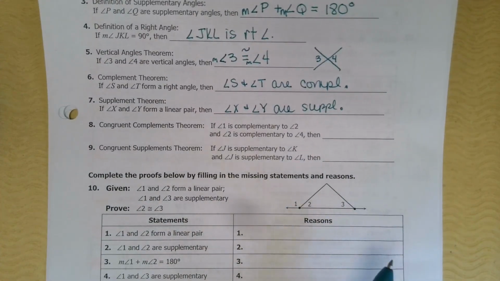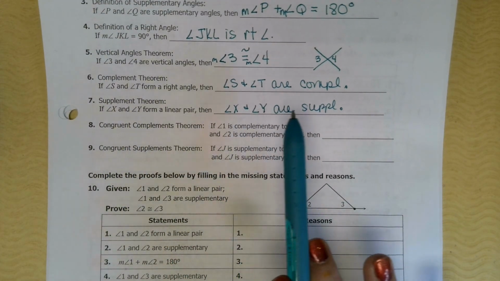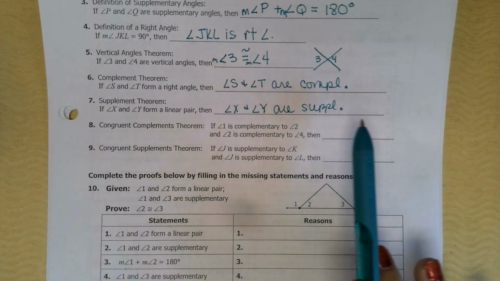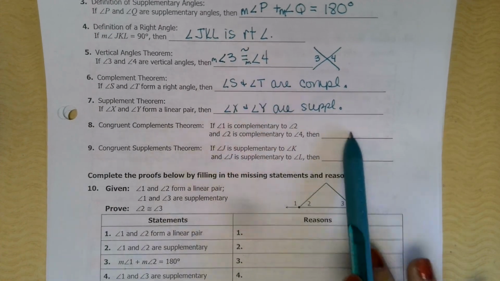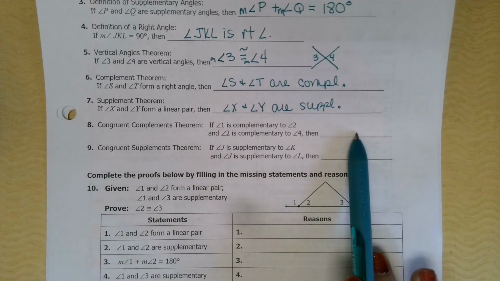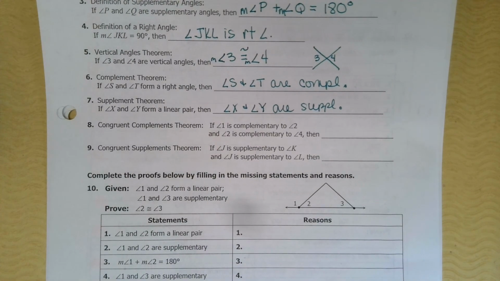Okay, the congruent complements theorem. If angle, you can look back and get the answer for this. If angle 1 is congruent to angle 2 and angle 2 is congruent to angle 4, then which 2 angles are going to be congruent? So out of 1, 2, and 4, which 2 are going to be congruent? Easy answer. Go for it.